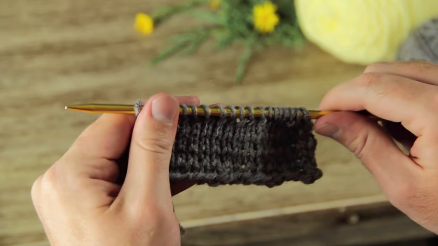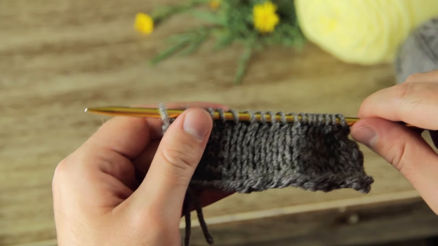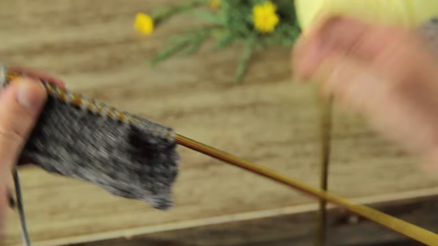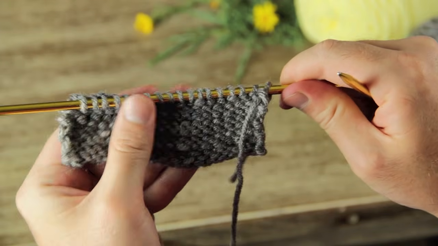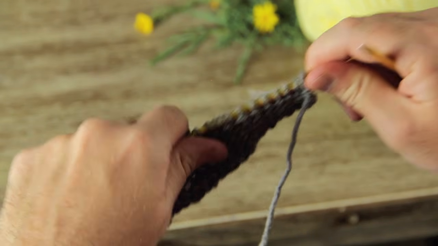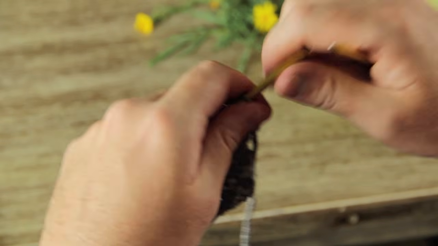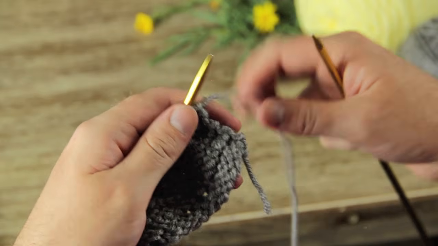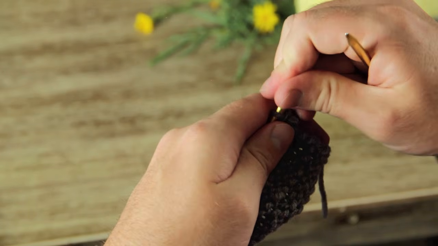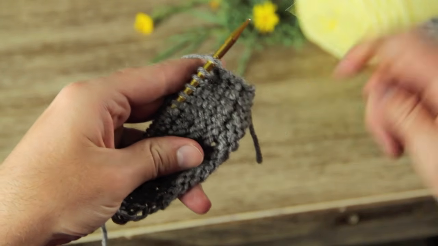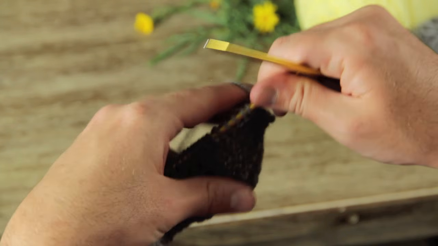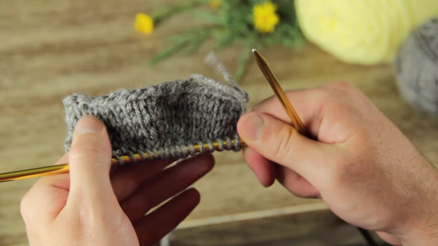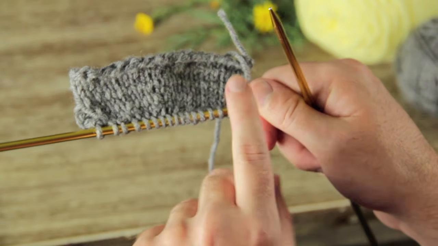The next basic stitch I'm going to show you is following the same rule of knit the knits and purl the purls, but instead of knitting all one row and purling all one row, you're going to alternate the stitch for each loop that you do. So for this first loop, you're going to be going knit, purl, knit, purl, knit, purl, knit, purl, and then on the next side you're going to be doing knit, purl, knit, purl, knit, purl.